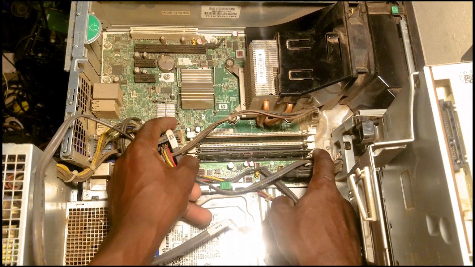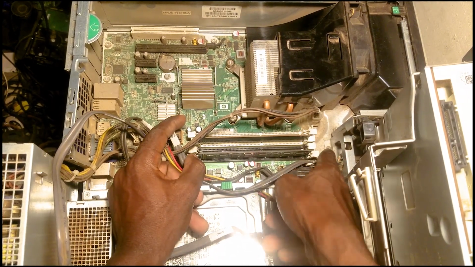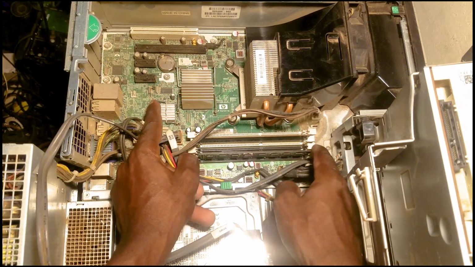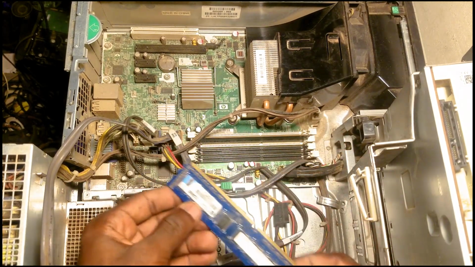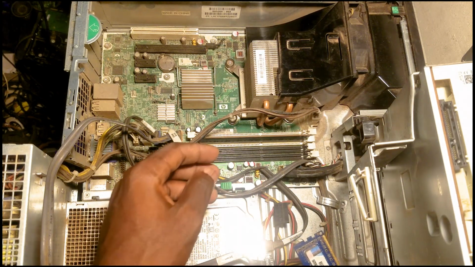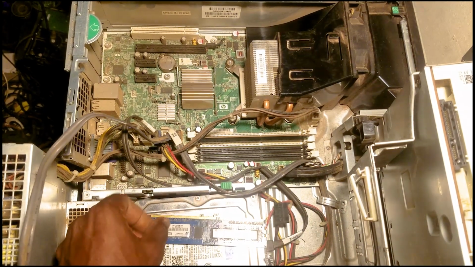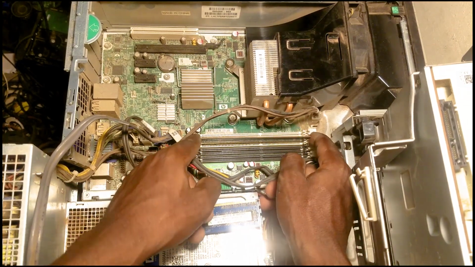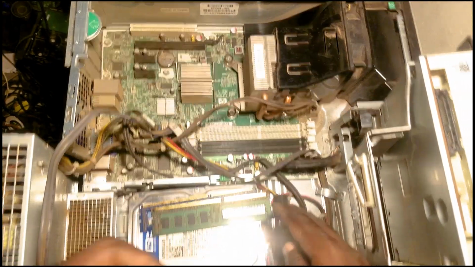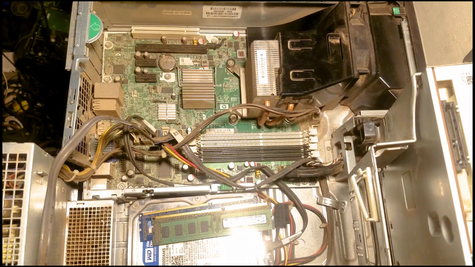You press it backwards, then you remove it. Okay, that's how we go about it. This is the first one. Let me put it here. This is the second one. Press it back, take it off. Okay, now we have taken all the memories out.